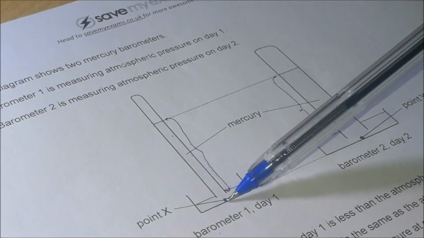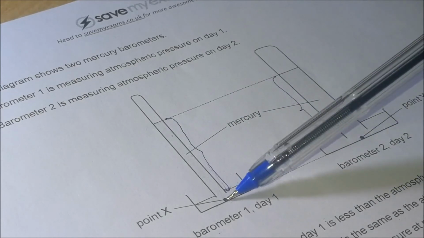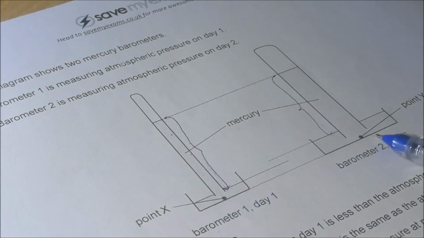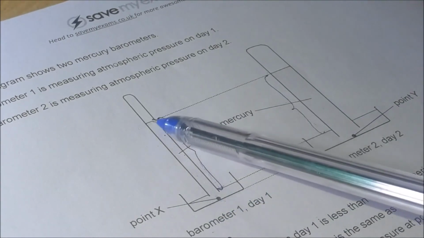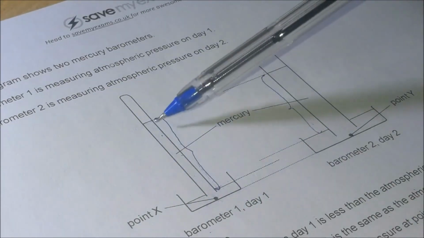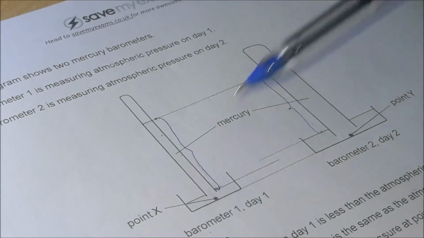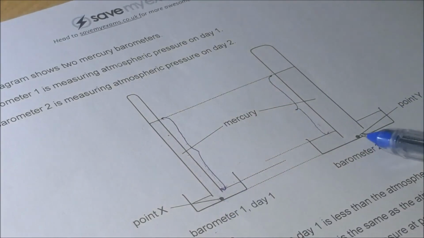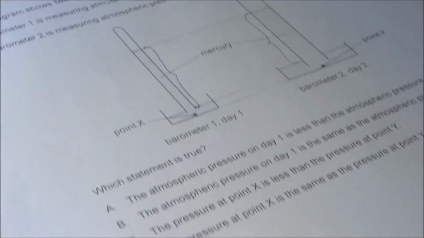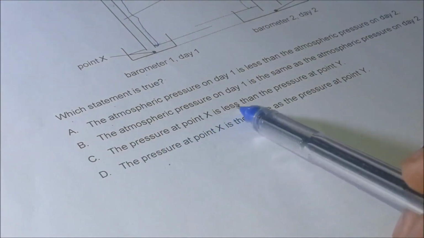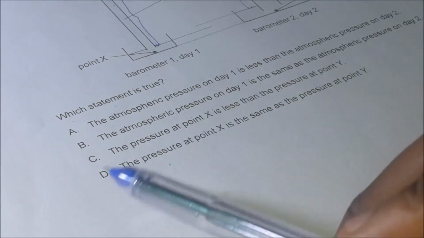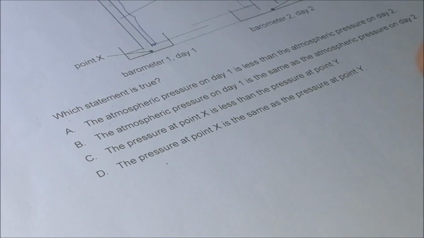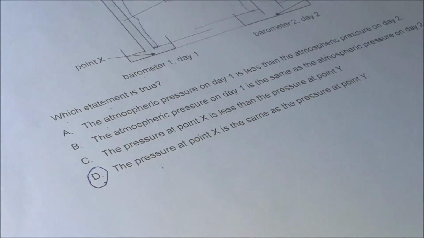However, the points they are talking about are at the very bottom, and according to our question, they are on the same level. Because they are on the same level here, and the level on top there is also the same, the height of the mercury column above each point is the same. So the pressure experienced at point X and at point Y is the same. That makes option C wrong when they say that the pressure at point X is less than that at point Y. However, D says the pressure at point X is the same as the pressure at point Y. So D is our answer.